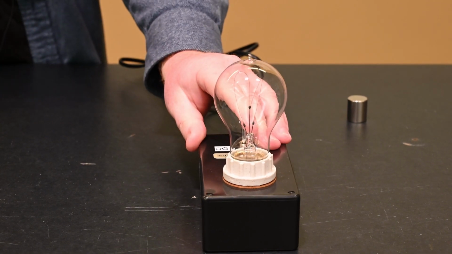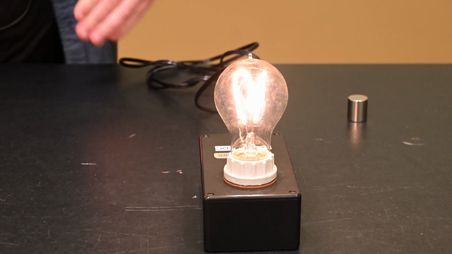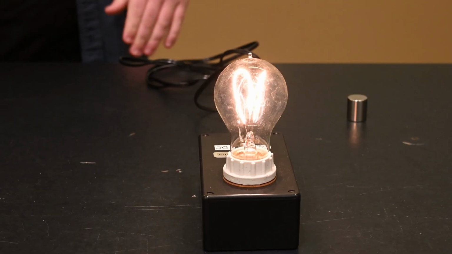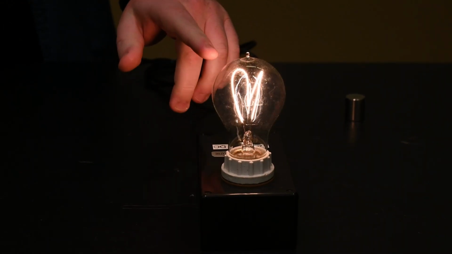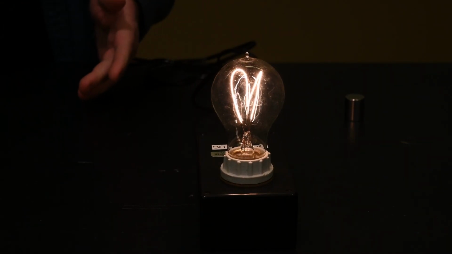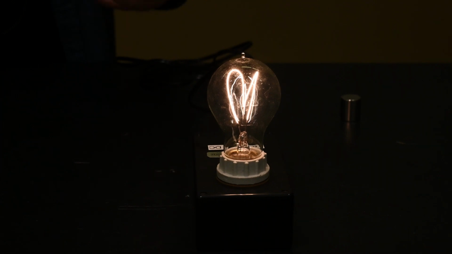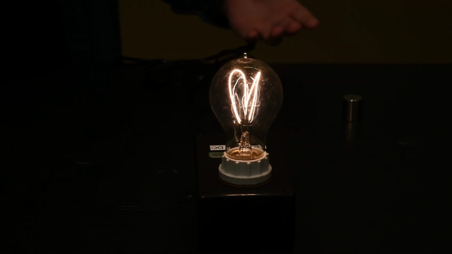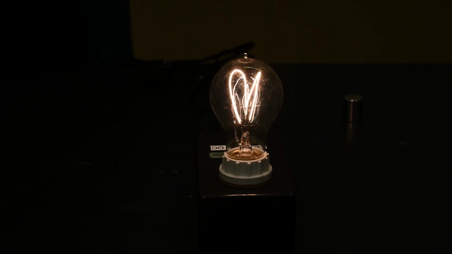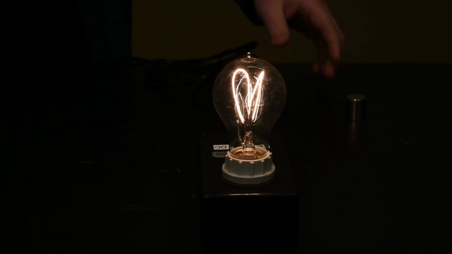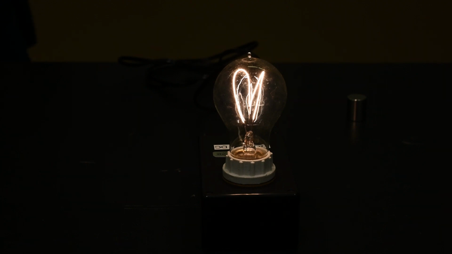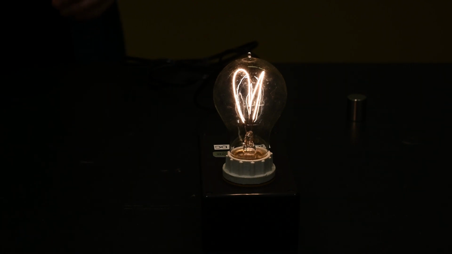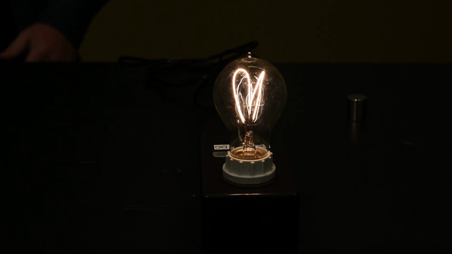But when we turn this on and we have current moving through the light bulb, that current is going to create a magnetic field all around there, because magnetic fields are created by moving electrical charges, and since a current is just a bunch of moving electrical charges, it creates a magnetic field. So we can see the light, but we're going to go ahead and dim the lights in the room to make this even more obvious.